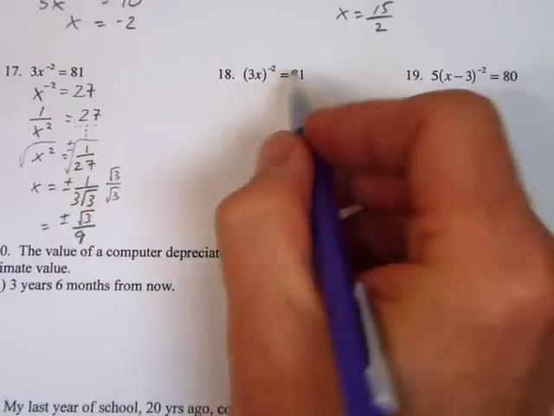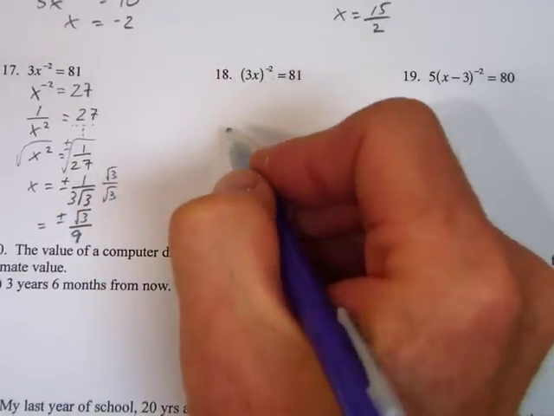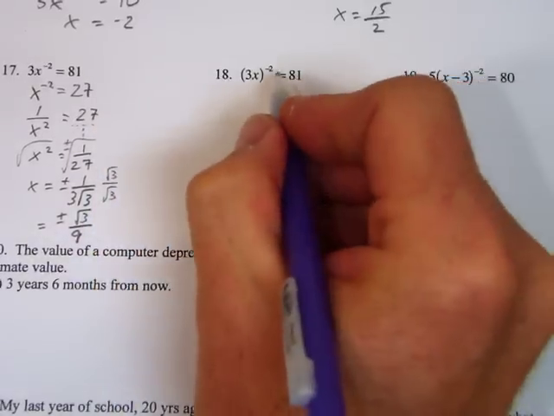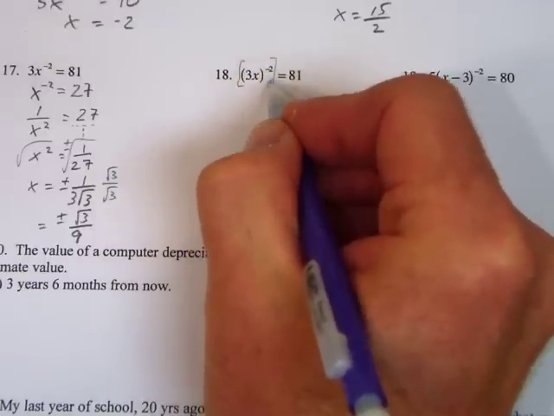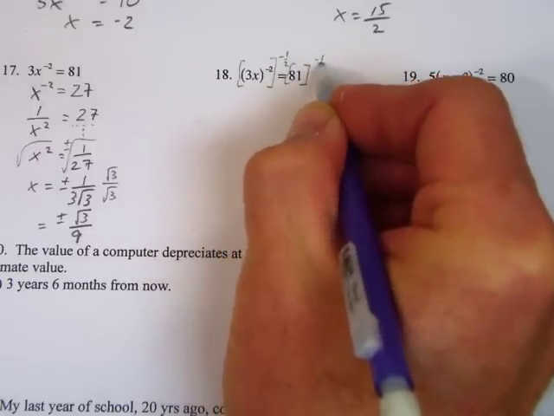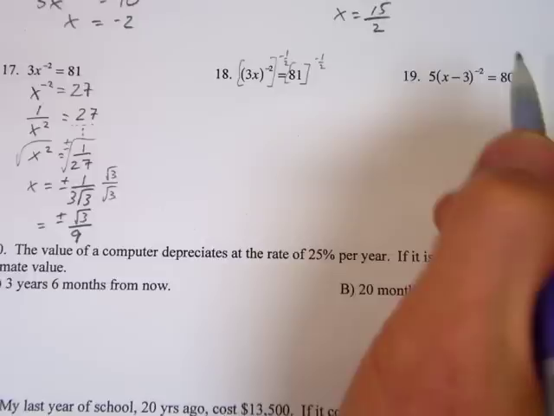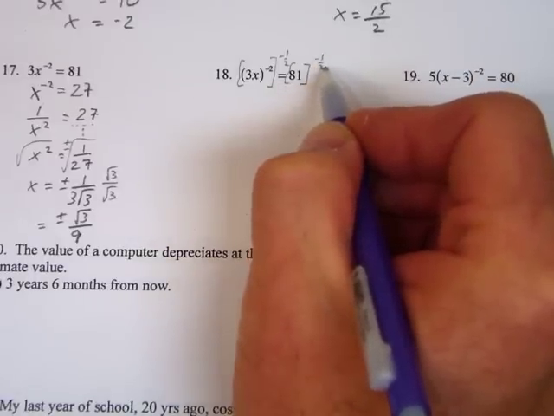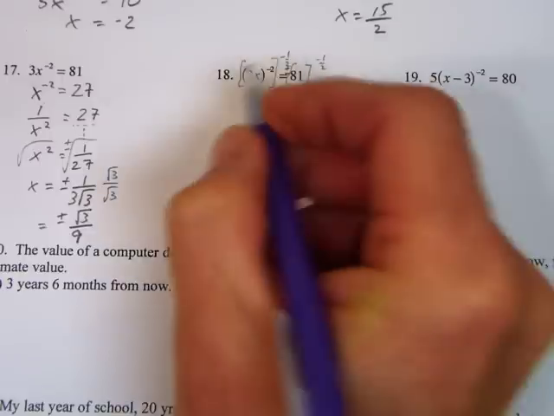Very similar again to 17, except 3x is being raised to the negative 2. So we could treat it the exact same way as 17, or what we could do, and I'll show you just to have something a little bit different, since the whole thing's being raised there, let's raise it all to the negative 1/2 power. Now what you have to be very careful about, and this can be harder for many people, is to realize that this 1/2 is actually a square root. And so a plus or minus has to be added in there.